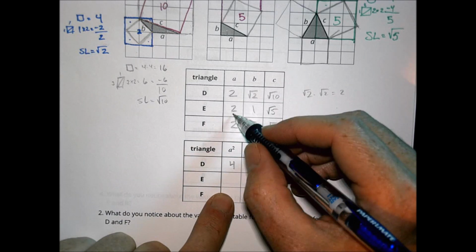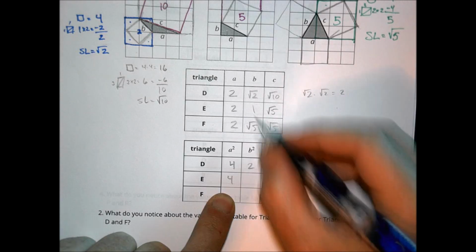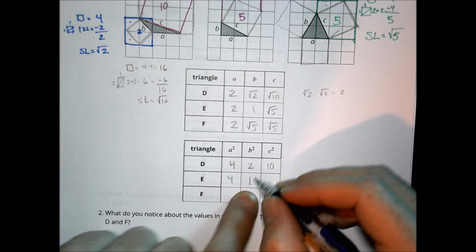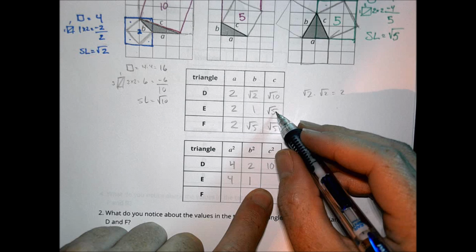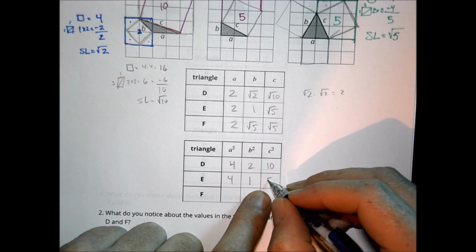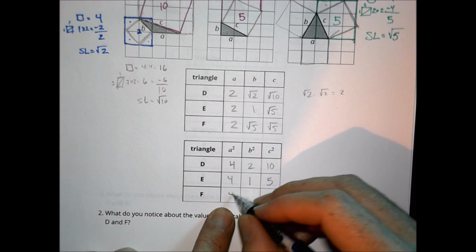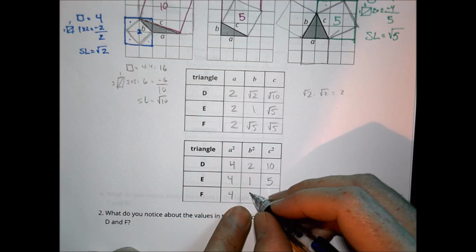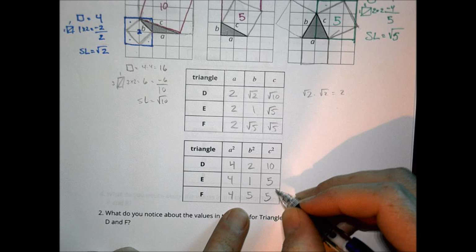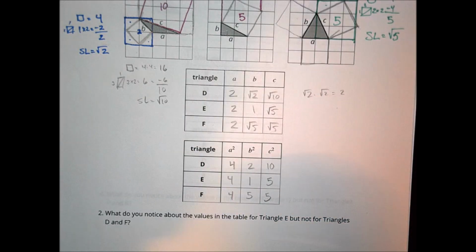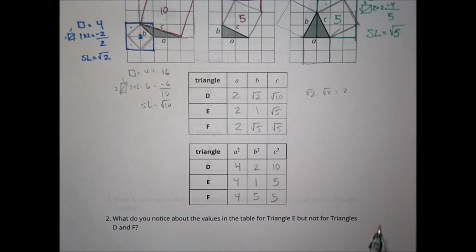When I do this one, 2 squared is 4. 1 squared is still 1. And the square root of 5 times square root of 5 will be 5. And down here, 4 squared is still 4. Square root of 5 times square root of 5 is 5, and 5. So that's how that works out. A lot of work, I know, goes into finding these side length values, but it's for a good purpose, okay?